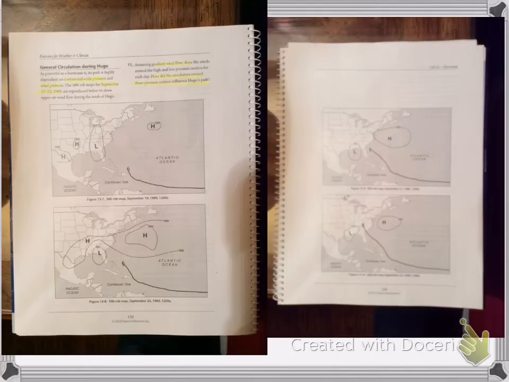All right, so looking at question 11, just quickly noting in the general circulation, continental scale pressure and wind patterns do influence how the storm will travel. And so if I take a look at maps on both the surface and aloft, I can begin to see how the storm might bend or turn or move around things. And so for question 11, it says gradient winds flow, draw winds around the high and low pressure centers for each day. How did the circulation around these pressure centers influence Hugo's path?